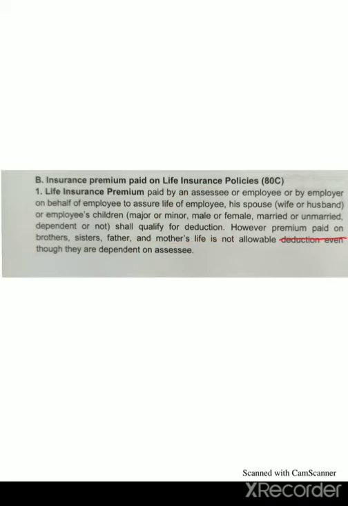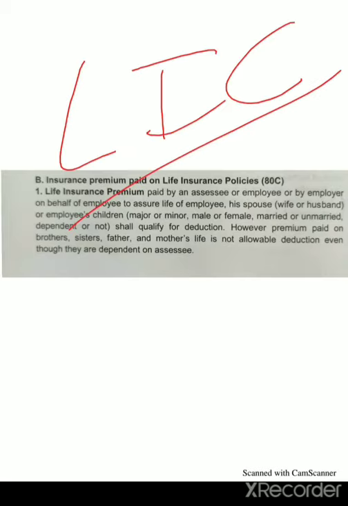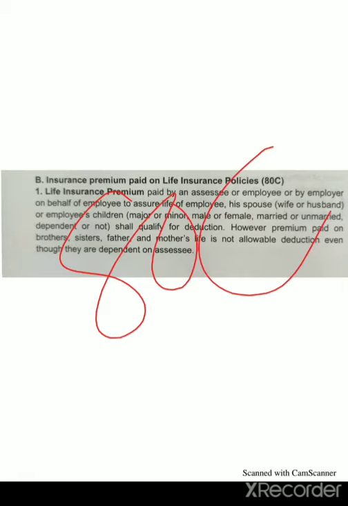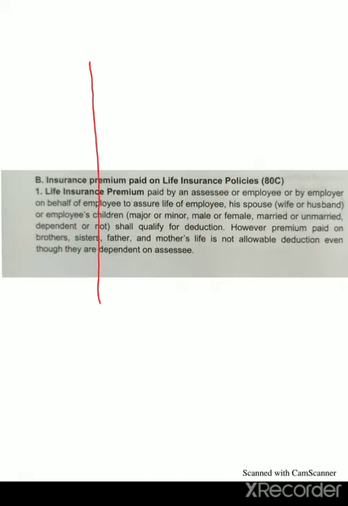However, LIC premium paid on a brother's life, sister's life, father's and mother's life is not allowed as a deduction, even though they are dependent on the assessee. So if we pay LIC premium, it is eligible to claim under section 80C, but the condition is that the premium must be paid on the life of himself, the spouse, wife or husband, or the children. If the premium is paid in the name of brother, sister, father or mother, then it is not eligible to claim here.